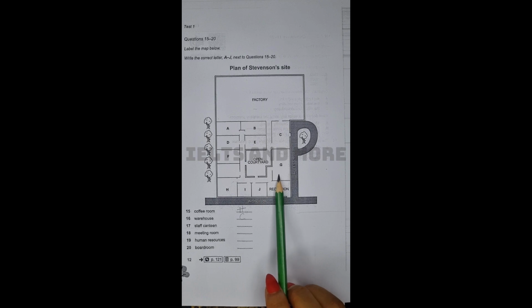Now, staff canteen. Somewhere you'll be keen to find is the staff canteen. This is right next to reception. I can confidently say that the food's very good, but the view isn't. First of all, the staff canteen is right next to reception. This is the reception. But you notice that there are 2 offices or compartments that are next to reception. You have J and then you have G. So which is it?